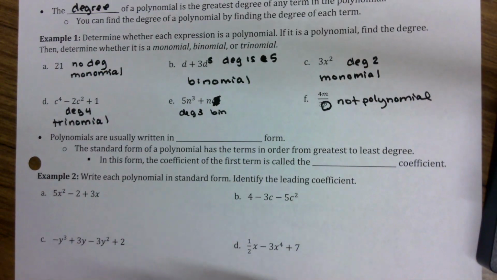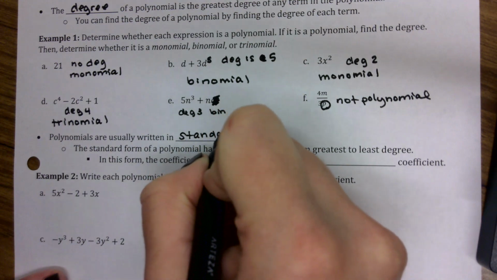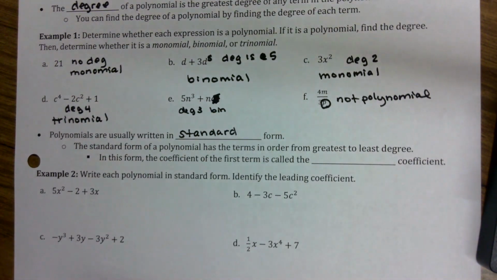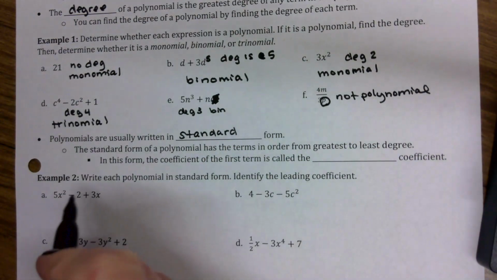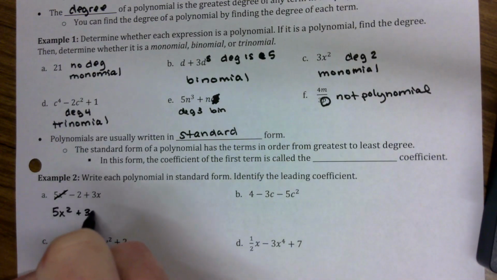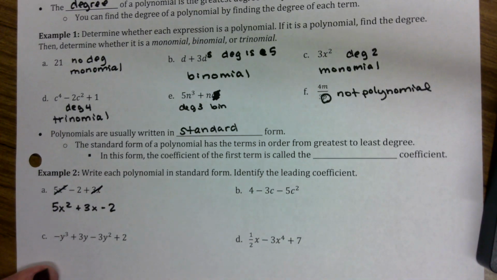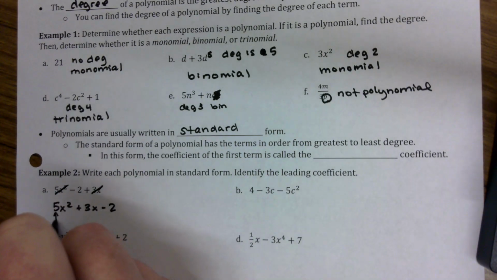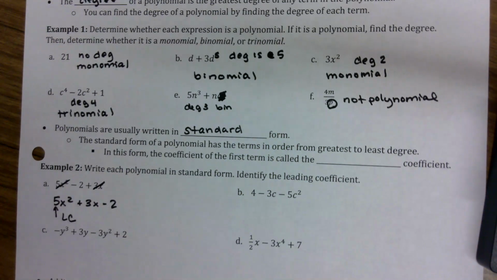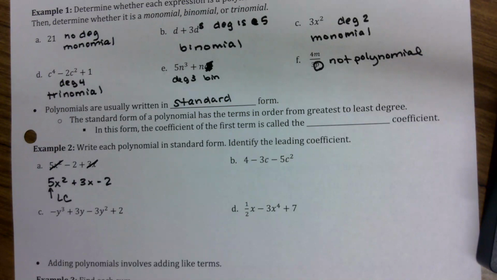Okay, polynomials are usually written in standard form. Standard form just means highest degree to lowest degree. So for instance, if we have this here, the highest degree is x squared, the next highest degree is 3x, and then just a constant with no degree. It says identify the leading coefficient. Well, 5 would be the leading coefficient, the number before the variable. Okay, I want you to pause the video. I want you to try these 3.